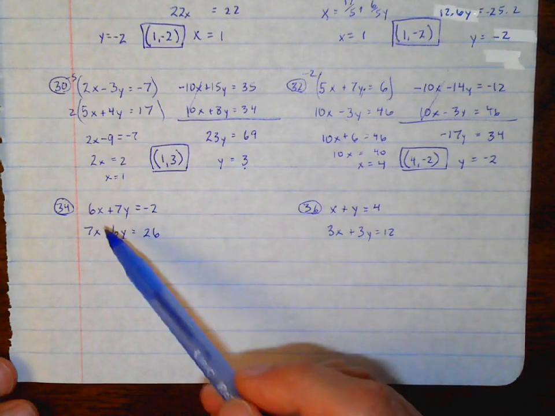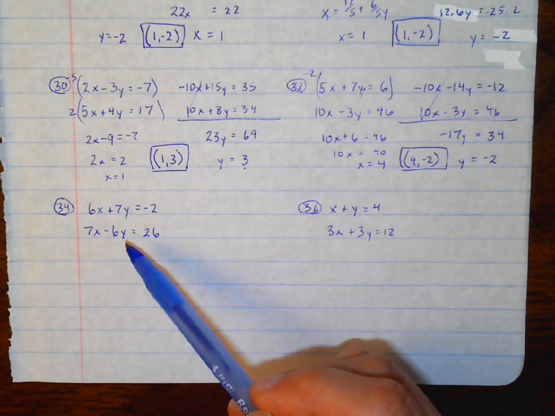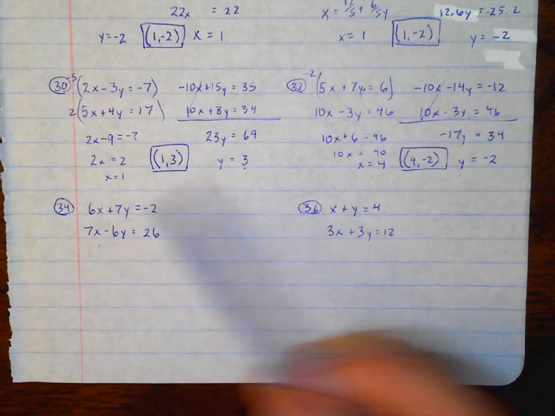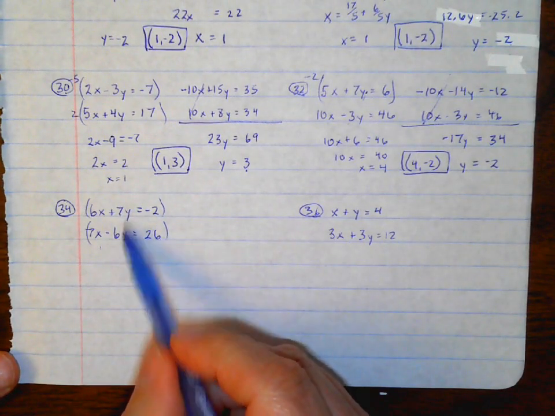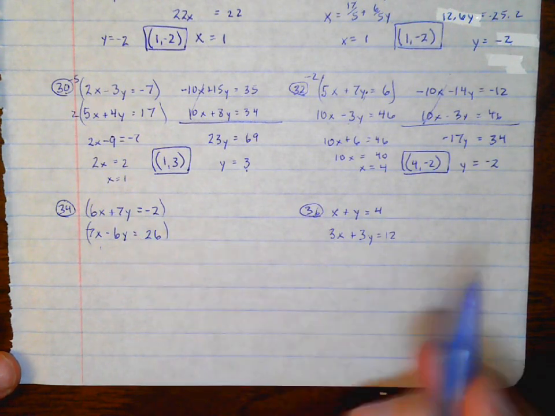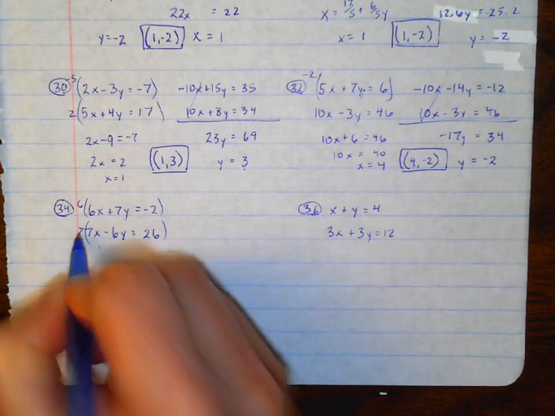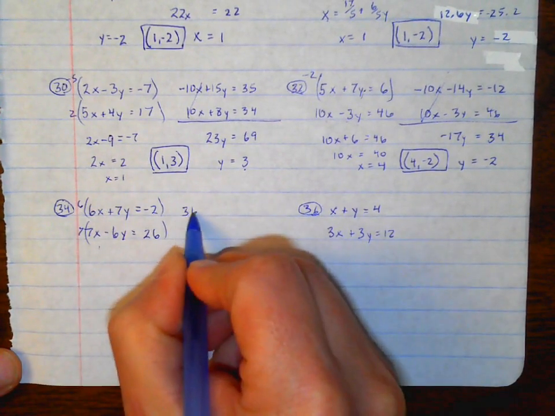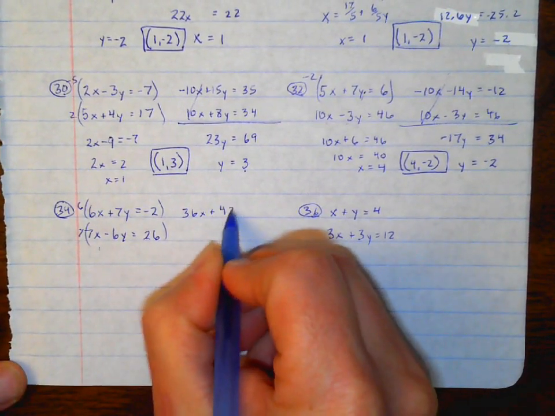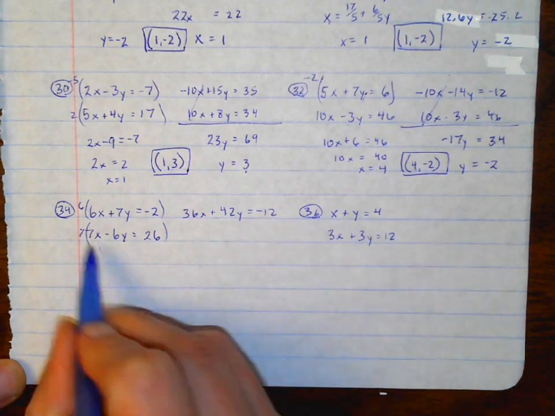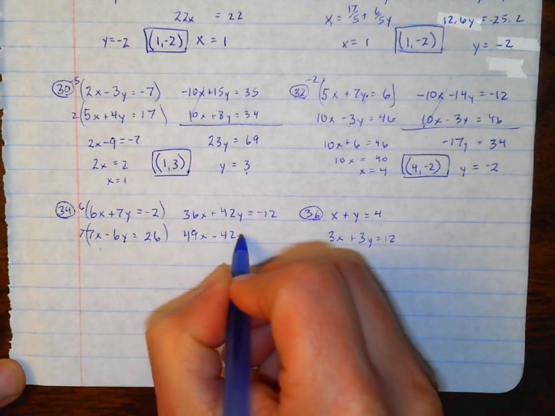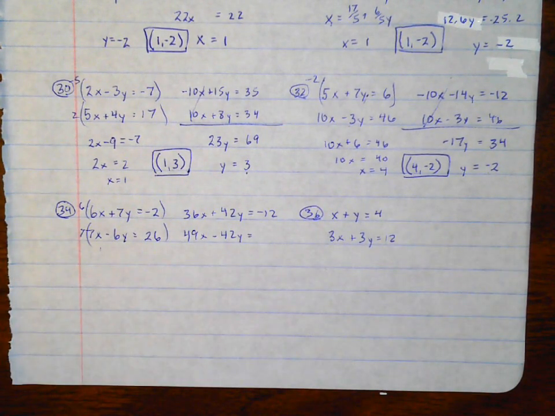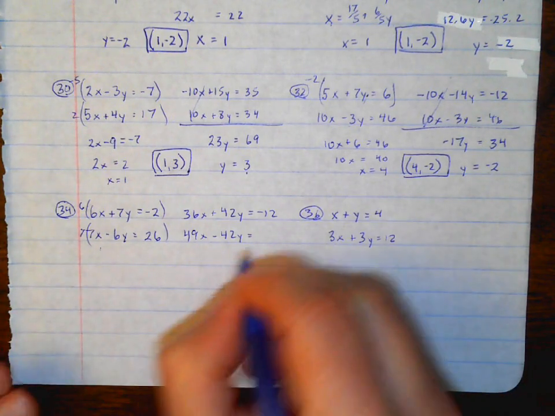Number 34. I don't know, it doesn't really matter, x's or y's. Let's do y's because I did the x's up there. So the common number between these two would be 42. So if I multiply this by 6 and this by 7, it would be 36x plus 42y is equal to negative 12. 49x minus 42y, and 26 times 7 is 182.